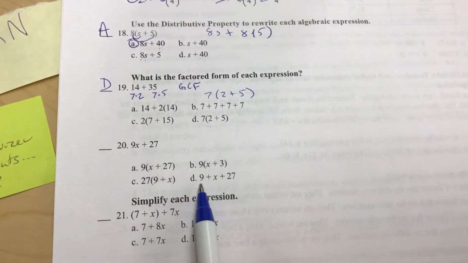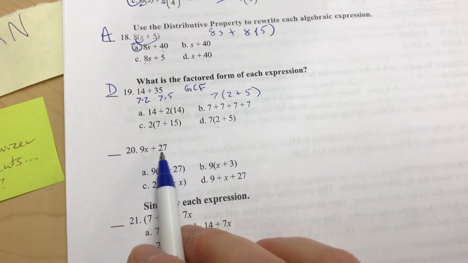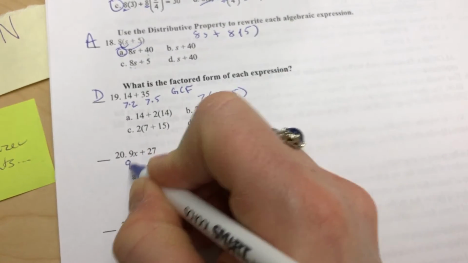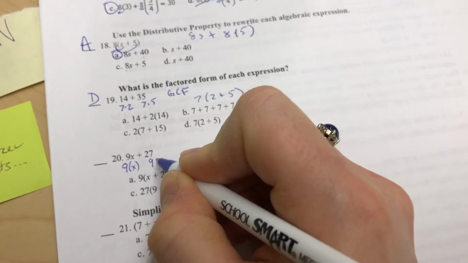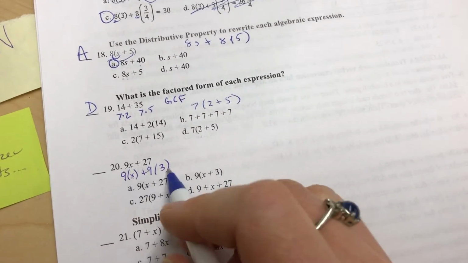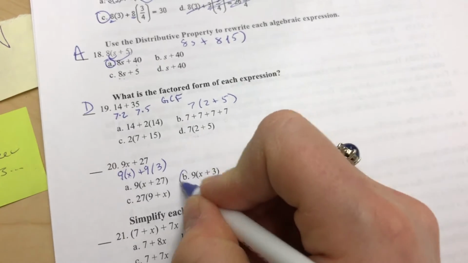And number 20, 9x plus 27. Let's see, 27 can be divided by 9. So 9 is the factor, 9 times x, and then 9 times 3. So it would be 9 times x plus 3, B.